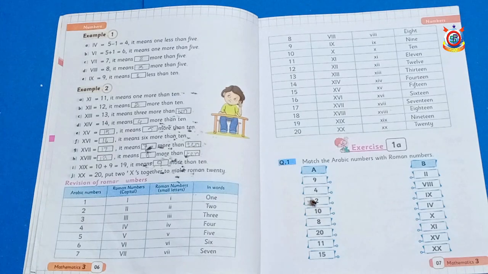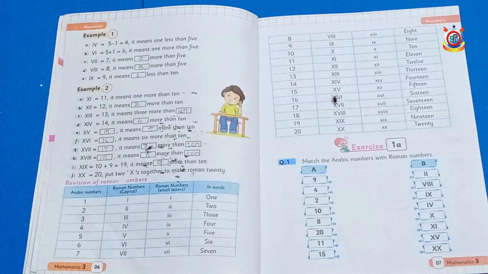Look at part C. 5 plus 2 means 7. It means 2 more than 5. 5 plus 3 is equal to 8. It means 3 more than 5. IX means 9. 1 is the smaller number and 10 is the larger number. The smaller number comes before the larger number here. That is why it means 1 less than 10, which is equal to 9.